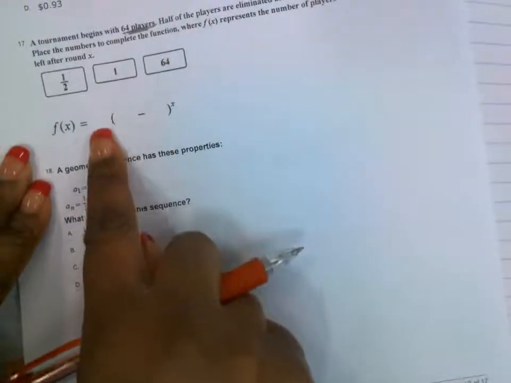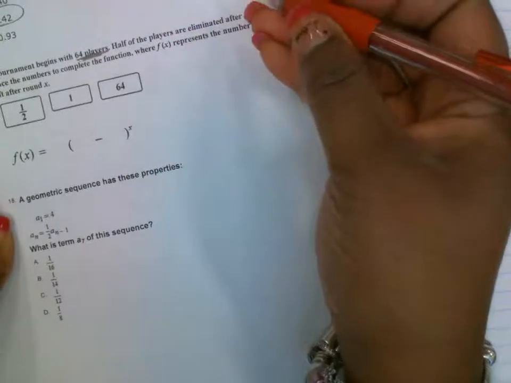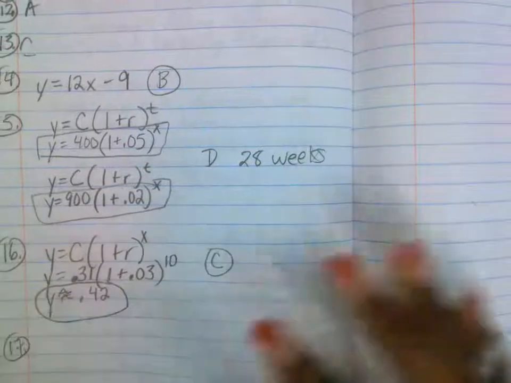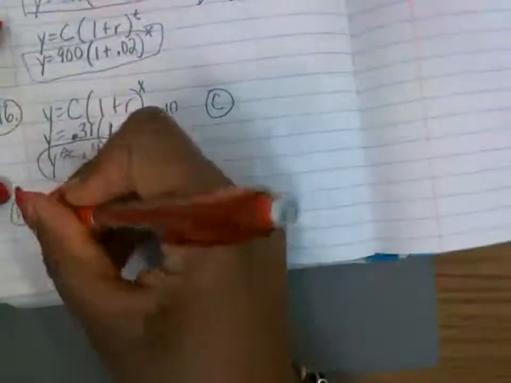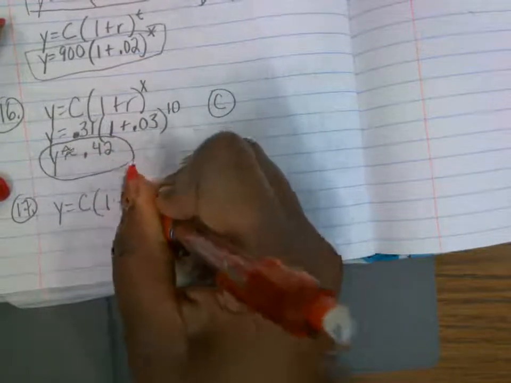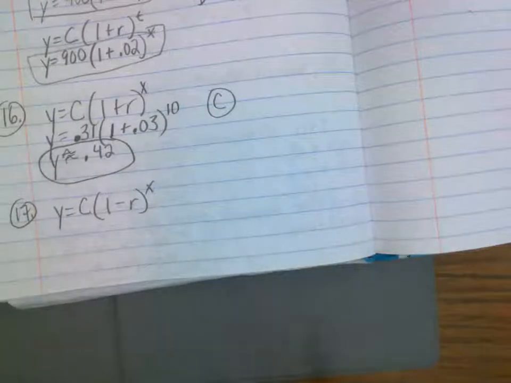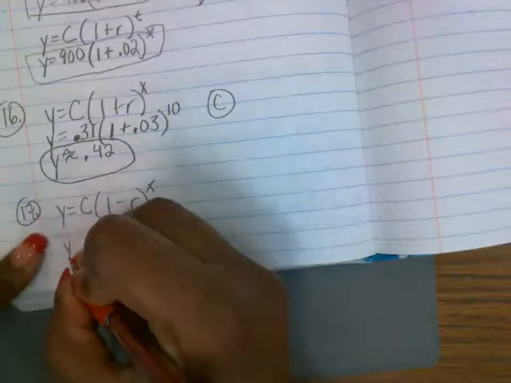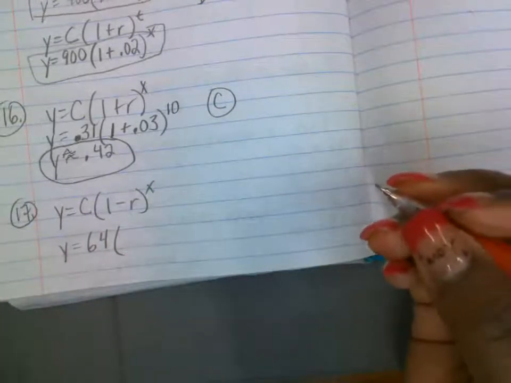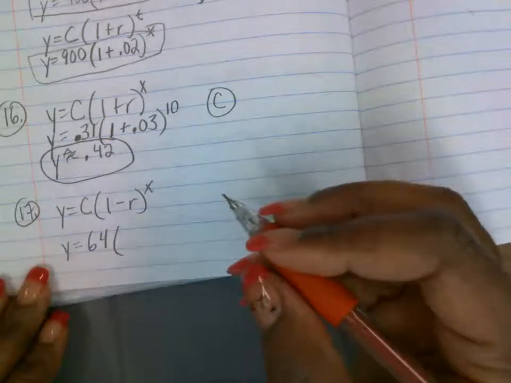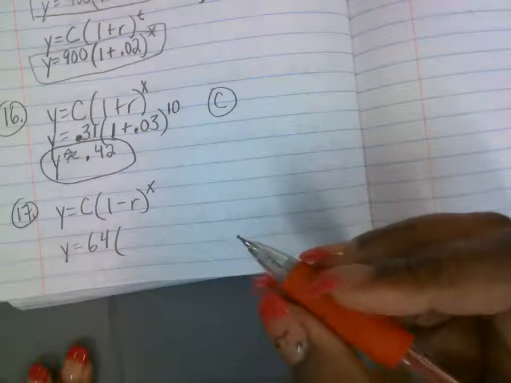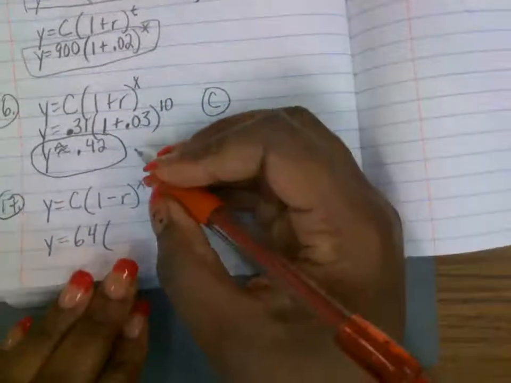Your starting amount is here, because remember this is exponential decay, basically. And I'll write it here so you can have it later. Exponential decay is y equals c times (1 minus r) to the x or t power. So your starting amount is going to be that 64 players, and half are eliminated. So what percent is half anyway? What percent is half? 0.5 or 50%. Very good.